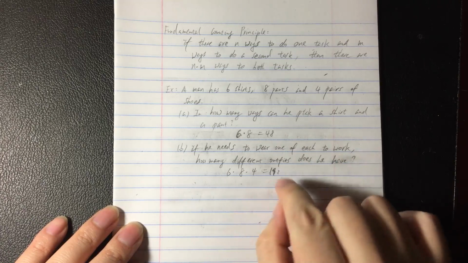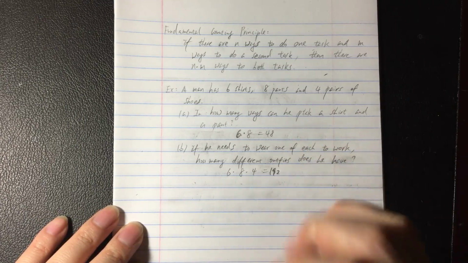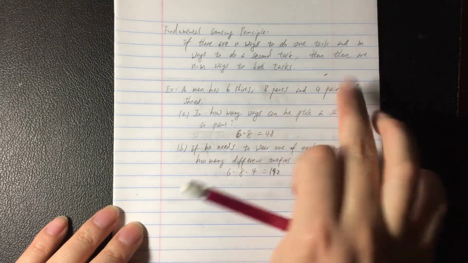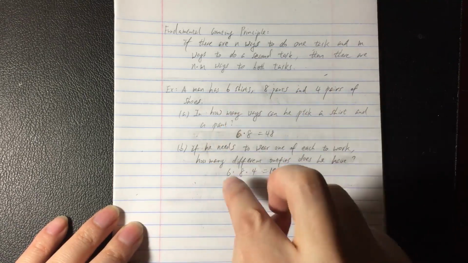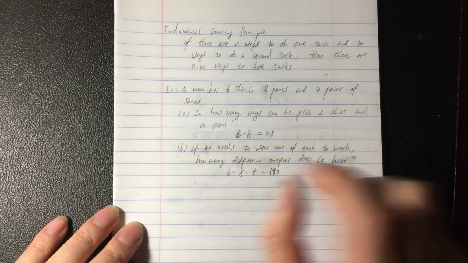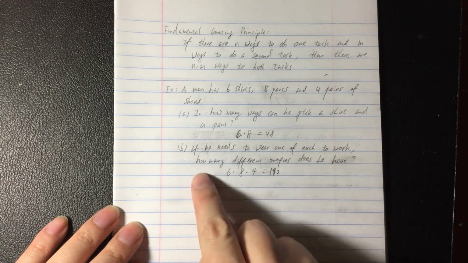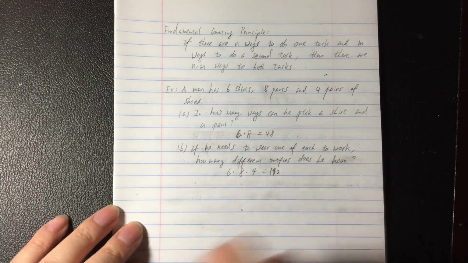So he has 192 different outfits. For every outfit, he must pick a shirt, a pant, and a pair of shoes, and that's why he has 192 different outfits.